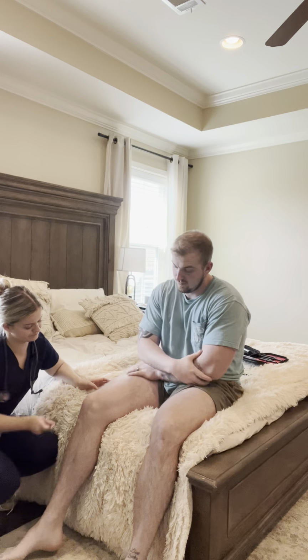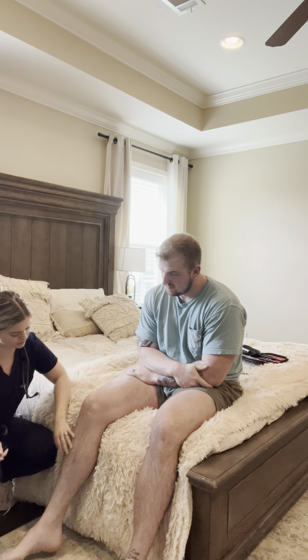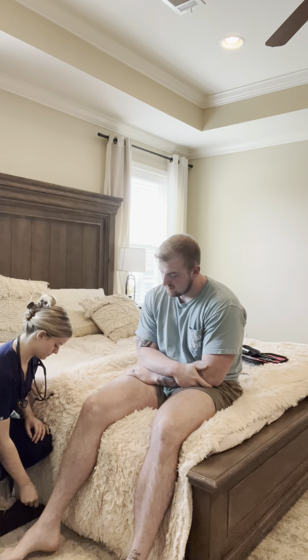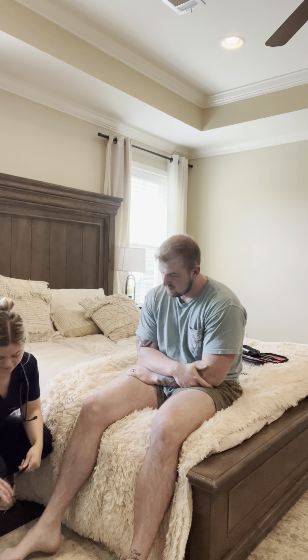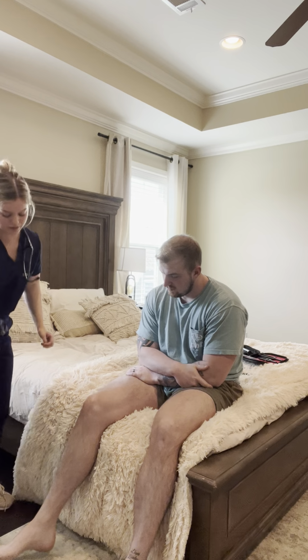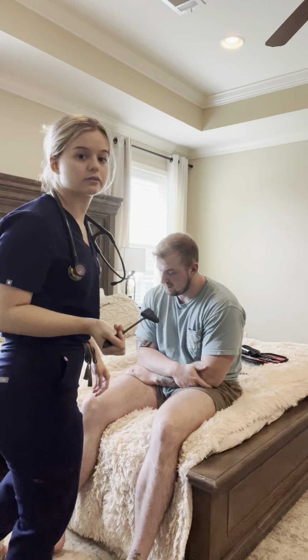Patellar. All right. And the Achilles, you can just relax your leg. All right. And Babinski, we don't want to see any toe curling. Good. So those were all +2. I would want to perform that bilaterally.